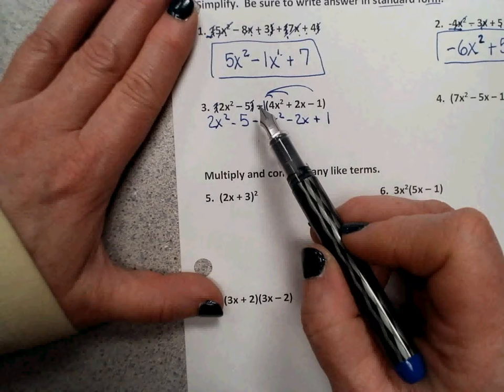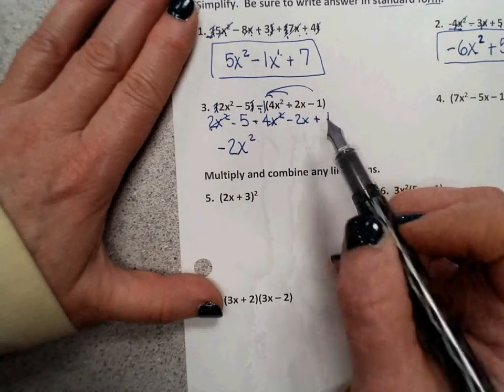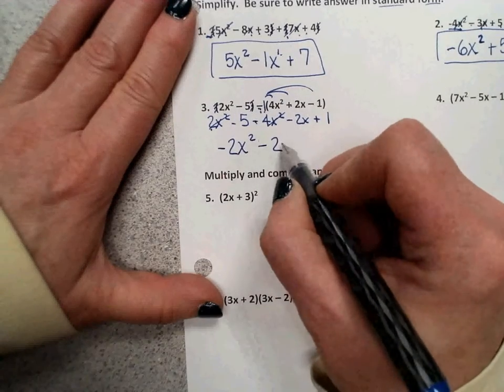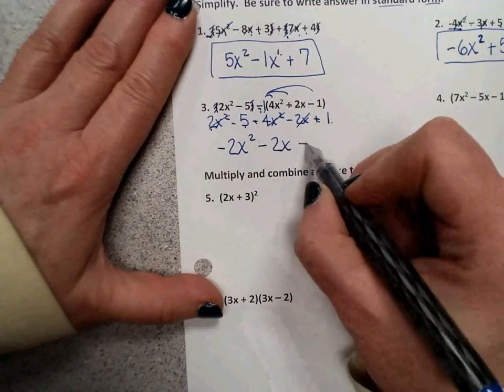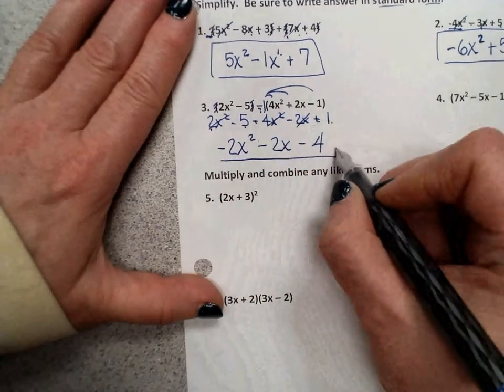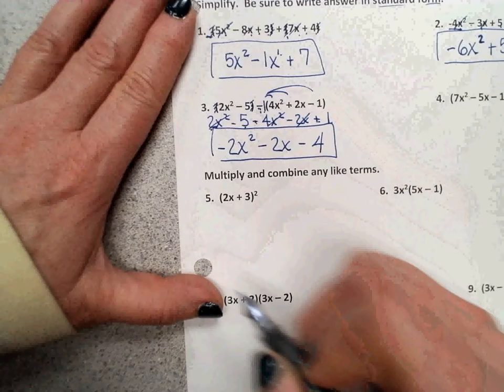So we talked about this in class. When you have a minus sign in front of a parenthesis, which means you're distributing the -1, really all that happens is minus 2x. There are no other x terms to combine with, so it just moves down. And then I have a -5 and a +1. So here's this answer.